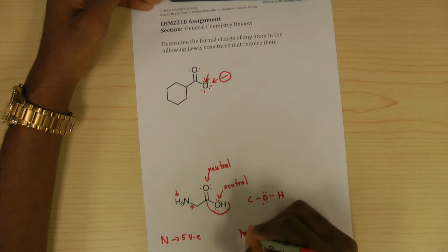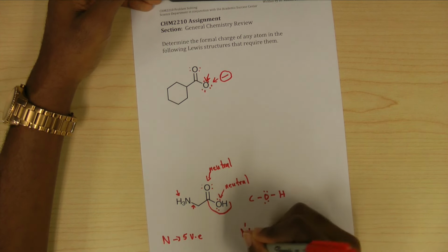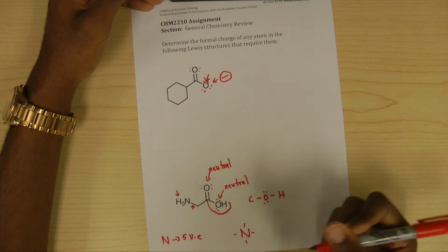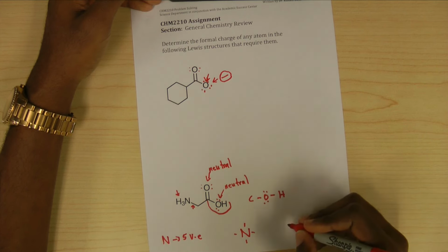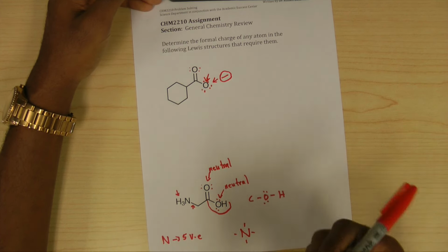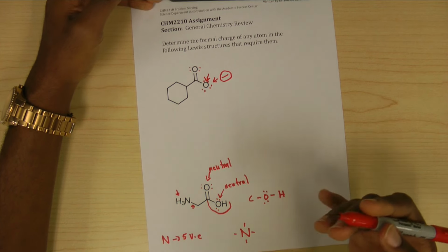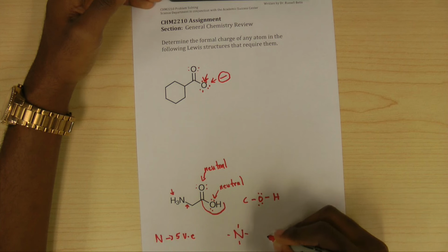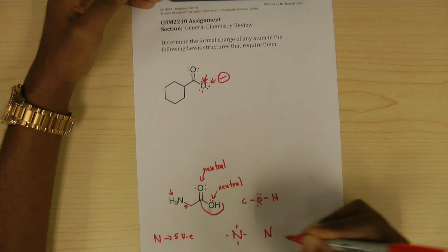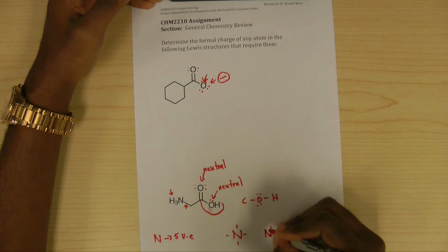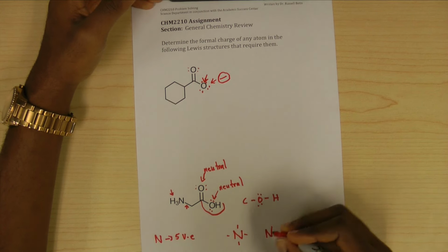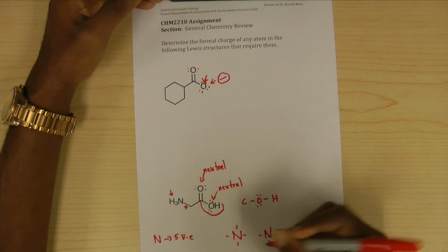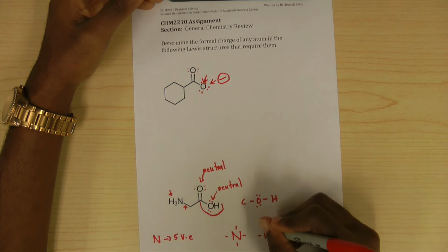So it's bonded like this: 1, 2, 3, 4. Now I'm going to write you guys a neutral nitrogen. So it would have 3 bonds, 1, 2, 3, and an extra lone pair right here.